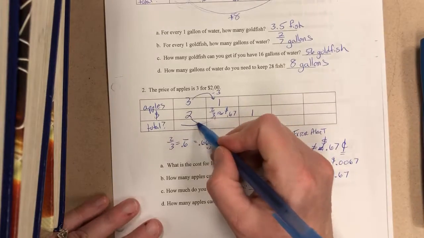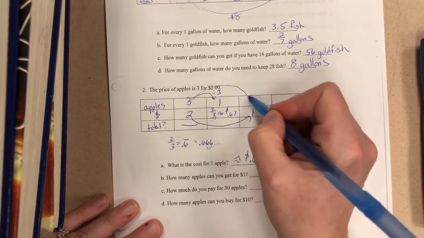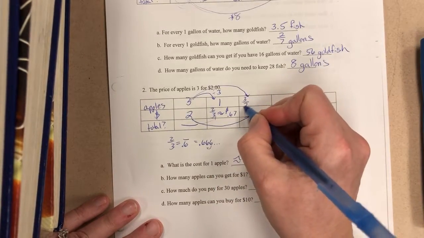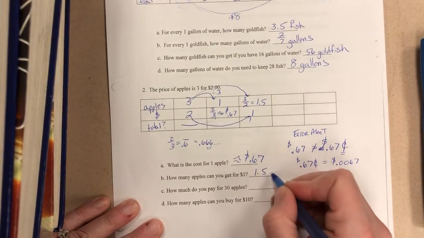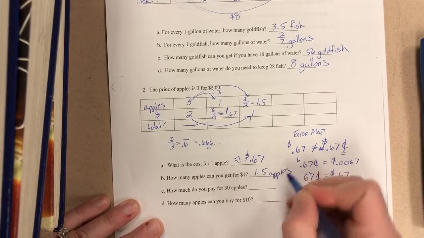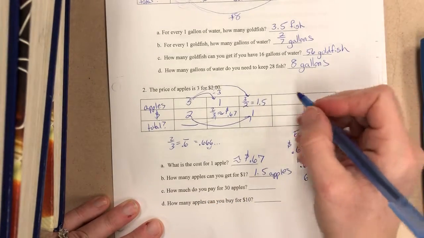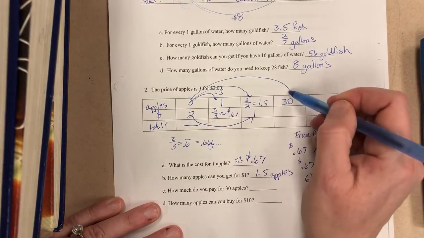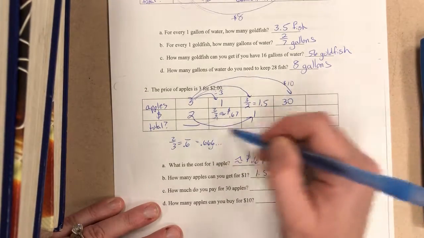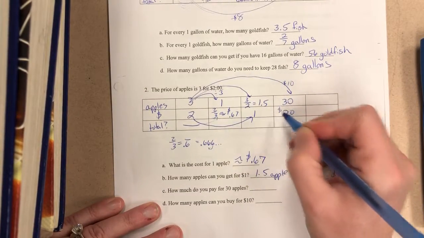I'm going to go back here to my simplest whole number ratio of dividing by 2. 3 divided by 2 is 1.5, so I'm going to get 1.5 apples. How much do you pay for 30 apples? I'm going to go over here from the 3. 3 times 10, 2 times 10. I'm going to pay $20.